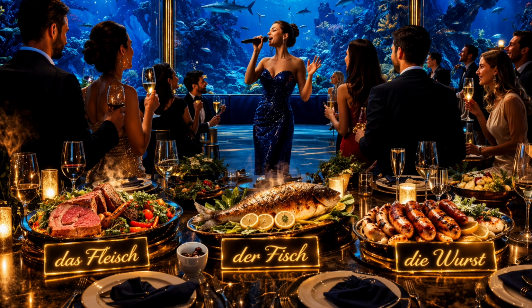Let's look at our delicious example. Das Fleisch, der Fisch, die Wurst. They are the main words in the world of non-vegetarian food, and all three have different genders, neuter, masculine and feminine. Let's break it down.